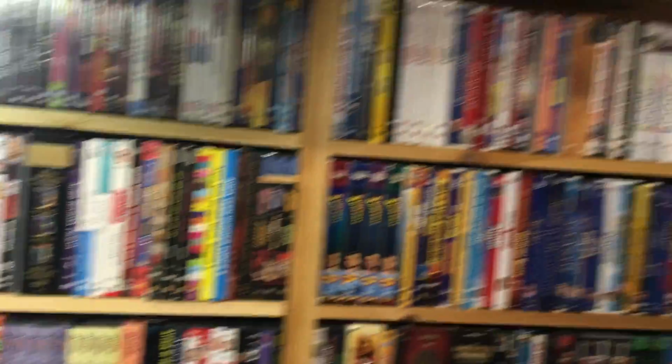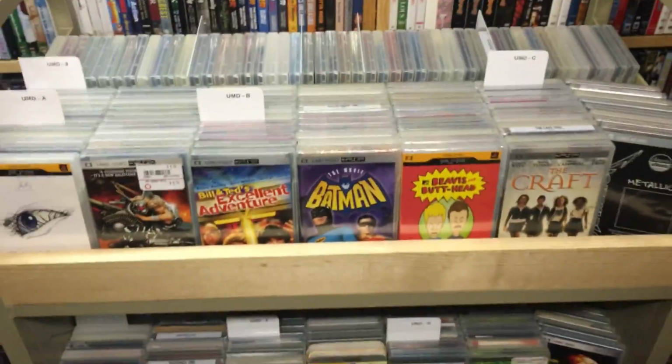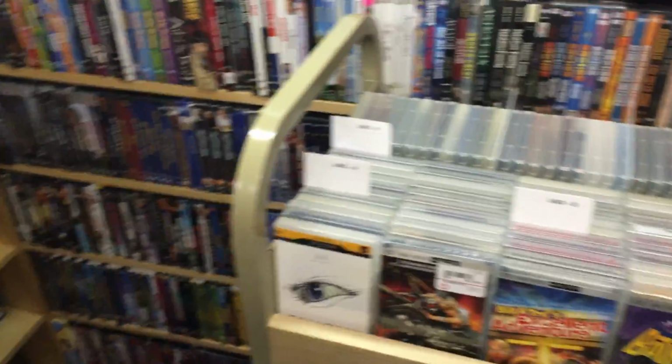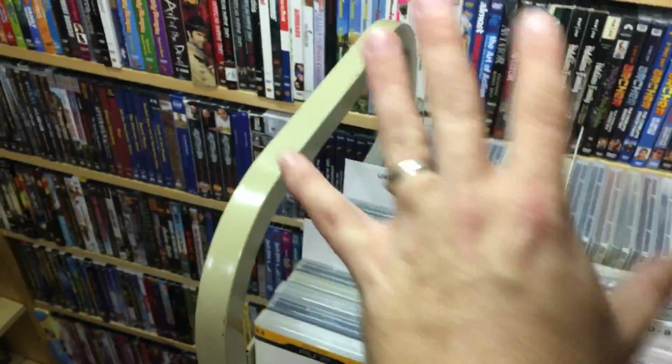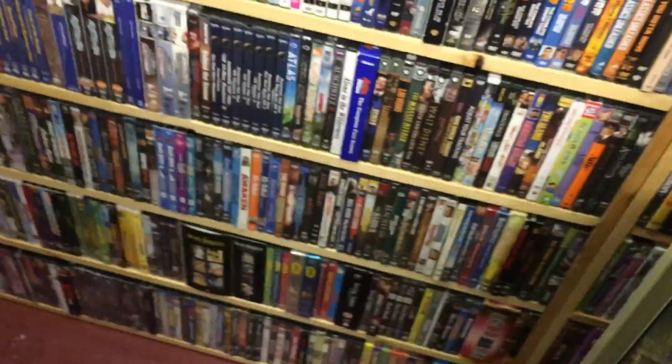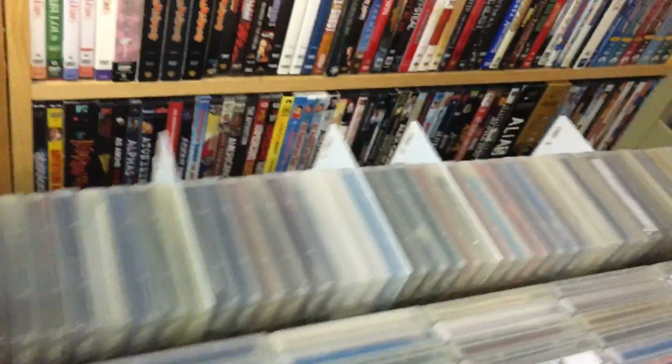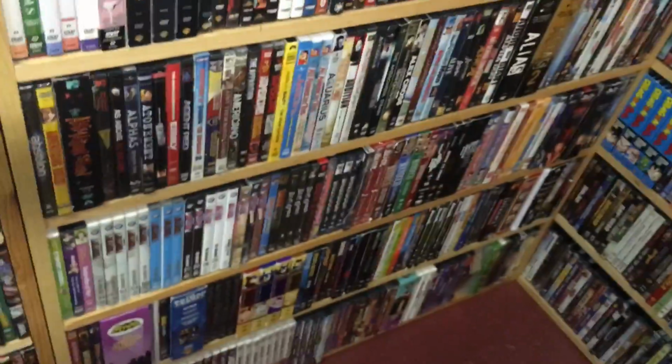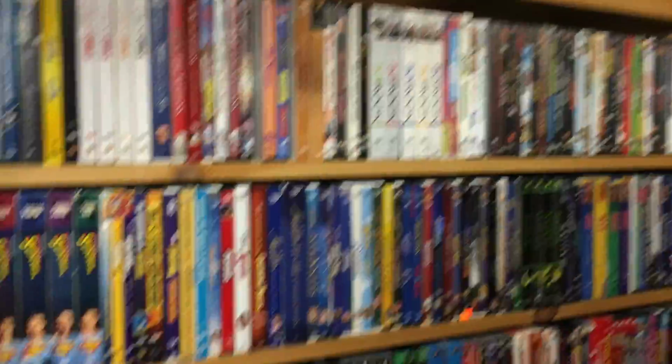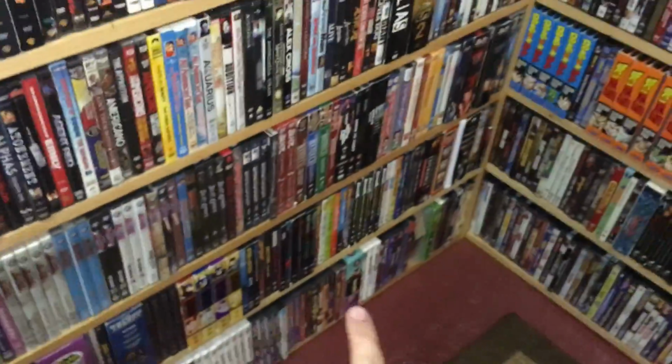So this is wall number 1 of DVDs, and yes, this book cart is in the way, but that's why it's on wheels. If I need to get something over here, I simply just wheel it out of the way, and there we go. Something over here, and I just wheel it that way. And there we go. So this is pretty much numbers down to where B starts down there.